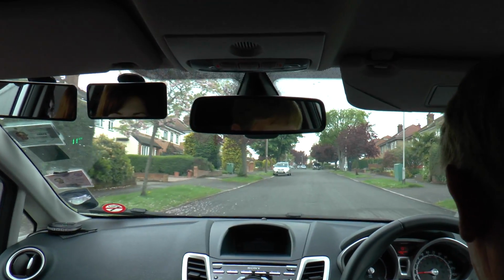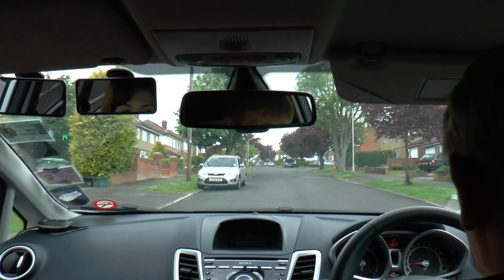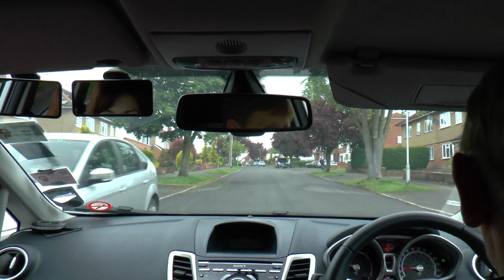We're going to turn right. Okay, I want you to hold this position, please, Tony. Turning right. Right, so what mirror are we going to check, Tony? Middle, right. Okay, do we need a signal, Tony? Yeah.